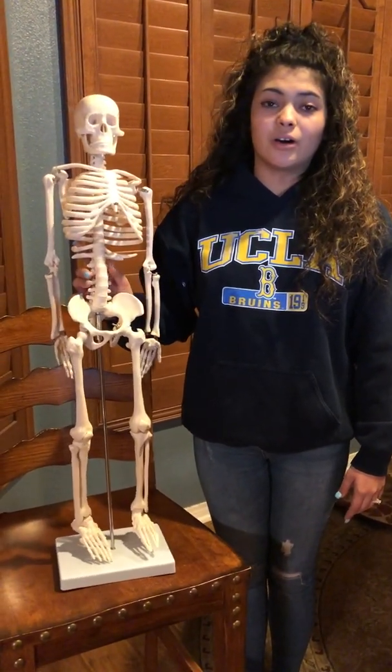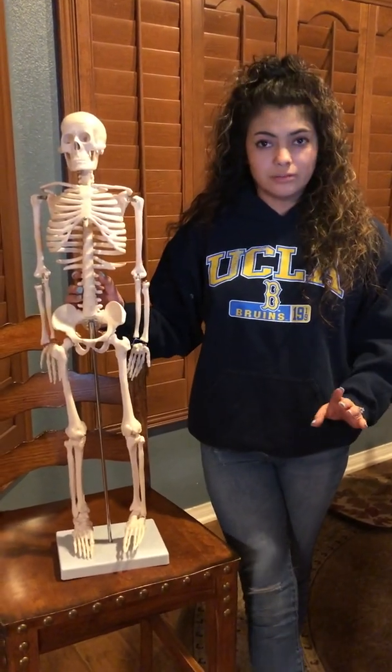And these bones help with balance and some of the movements that the muscles provide. And the next shape I'd like to talk about are irregular bones. These bones do not really fit into any certain category that I mentioned earlier, so they have their own.